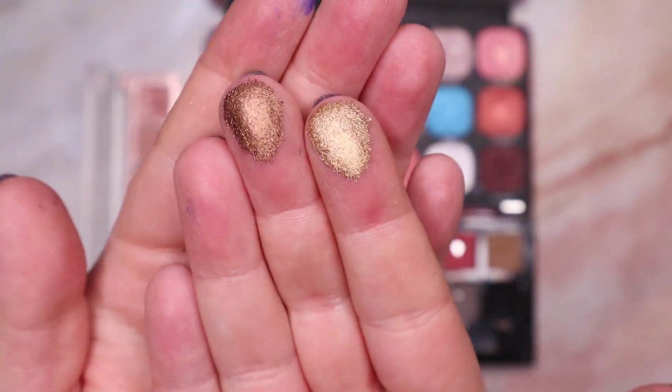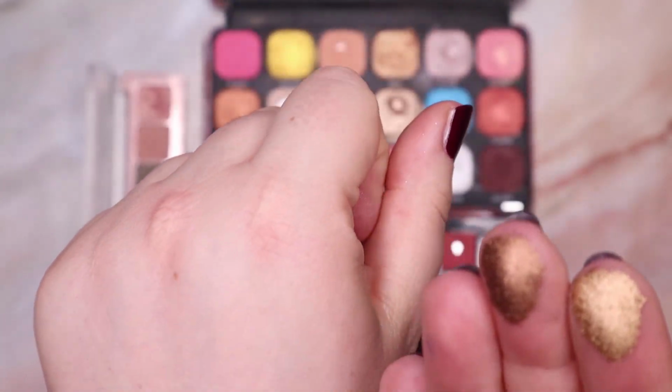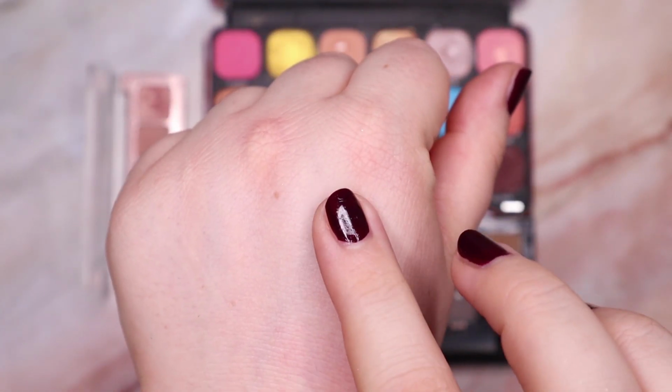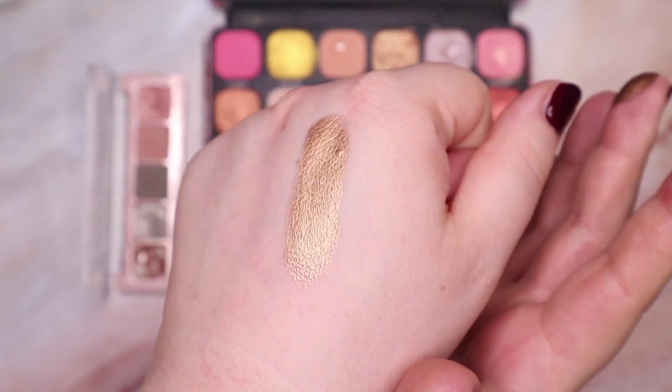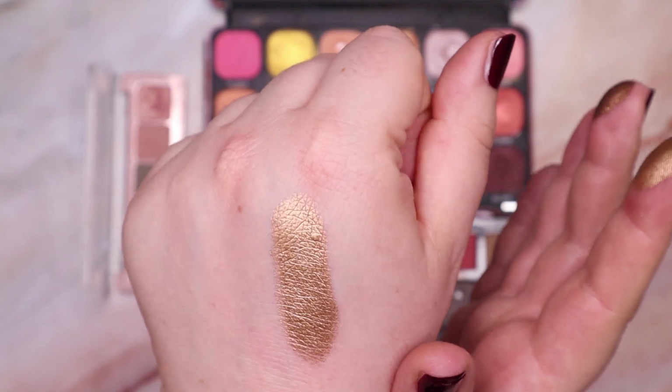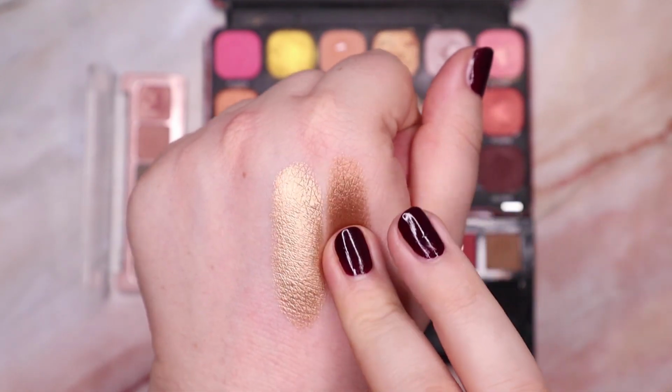And they are both very warm toned, which is always a bit of a challenge for me, but I'm here for it. So this is Steampunk, a stunning gold. And then this one here is Teak.